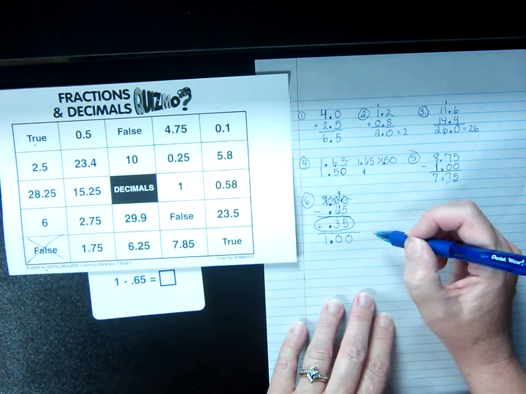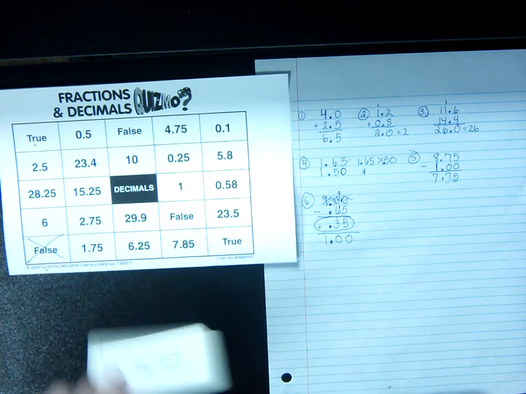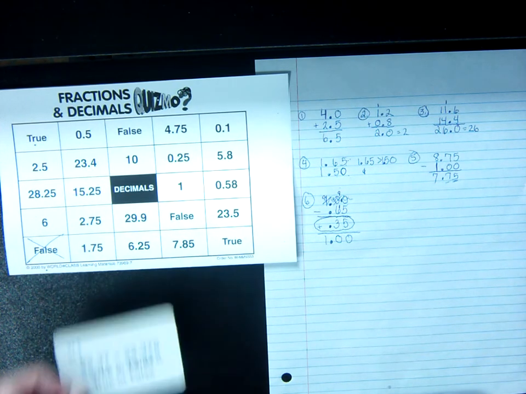0.35, which is 35 hundredths. I'm looking on mine. I don't see 35 hundredths. I'm still not doing too well. I sure hope you're doing a lot better. All right, so I'm going to move on to the next one. Let's try another true or false.